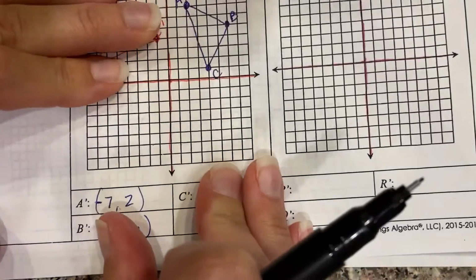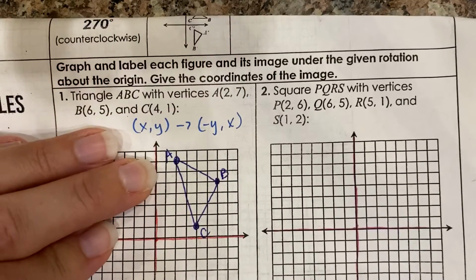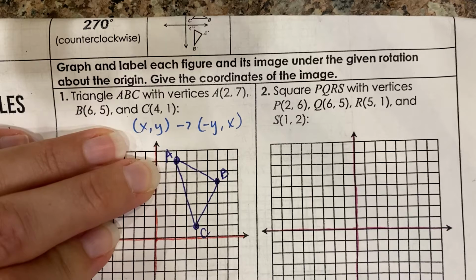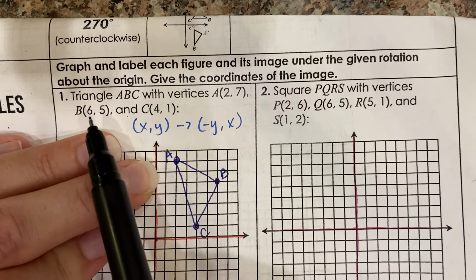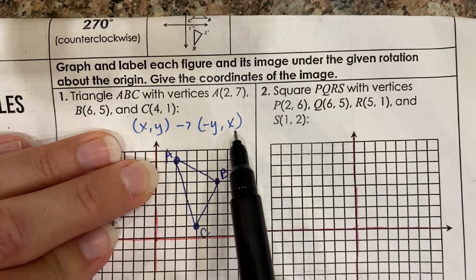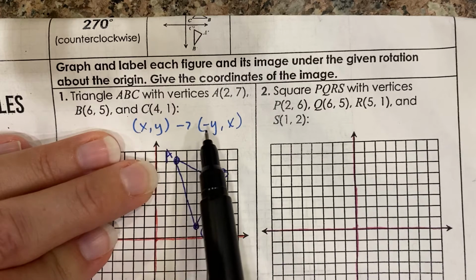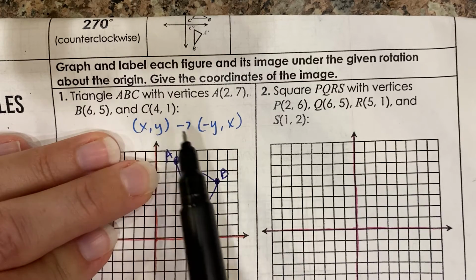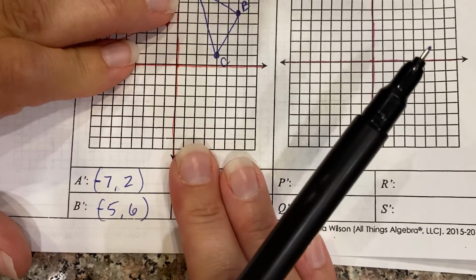What about B? How is B going to change? X and Y, so 6 and 5 become negative y, x. So what's going to be my first point in this new set of coordinates? Negative 5, 6. Okay, so there's B prime, negative 5, 6.